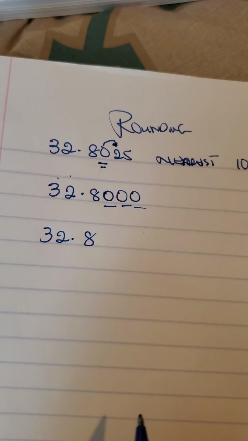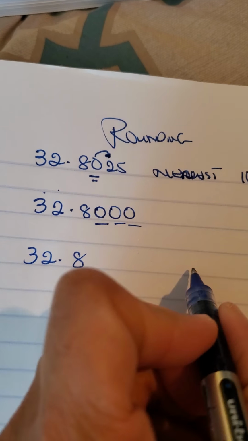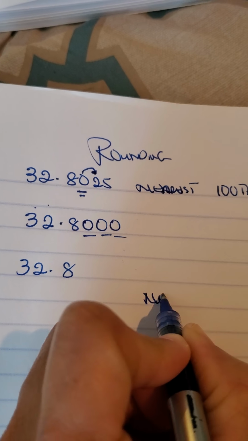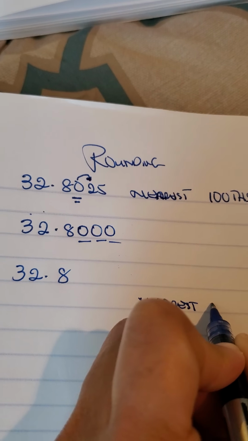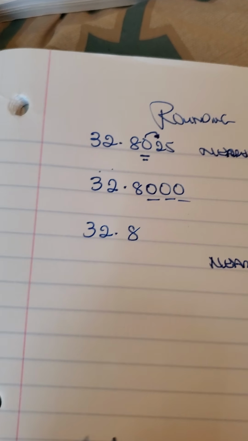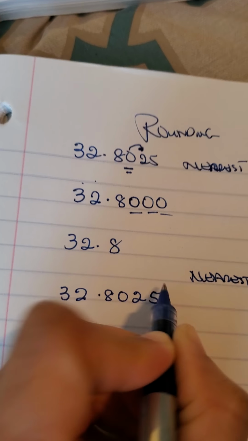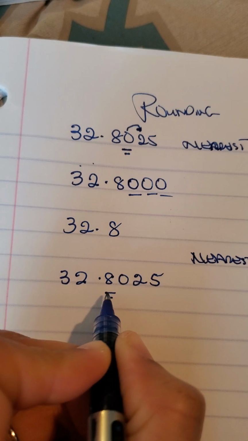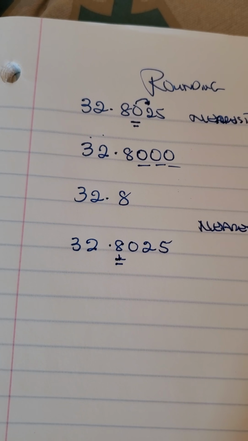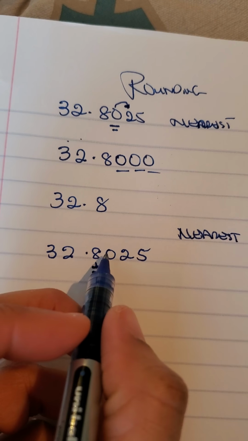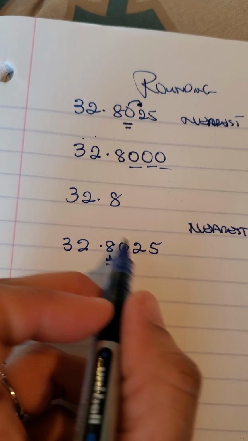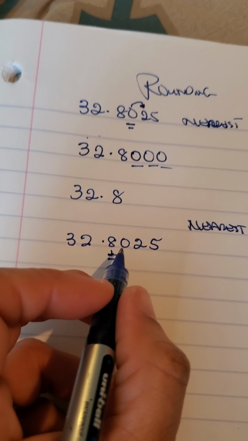Let's say you were asked to round to the nearest tenths, right? So again, I will look at my decimal number and I'll identify my tenths digit. So 8 is in the tenths. If I look to the digit to the right of it, it's less than 5, way less than 5, okay?